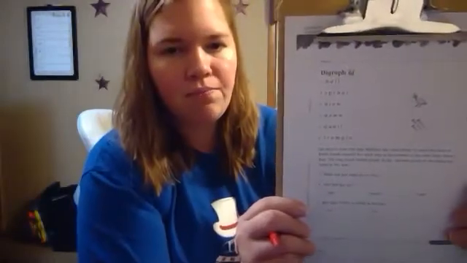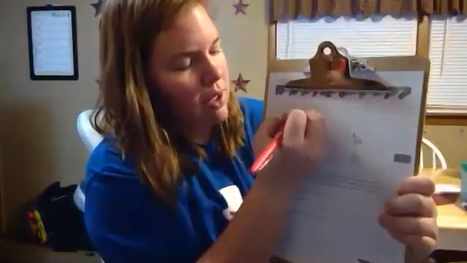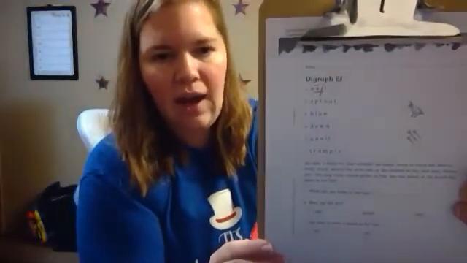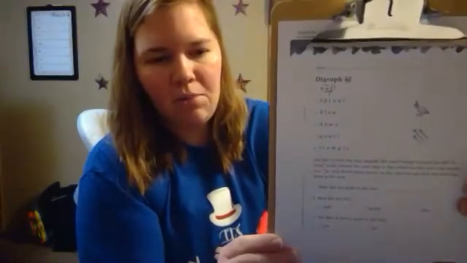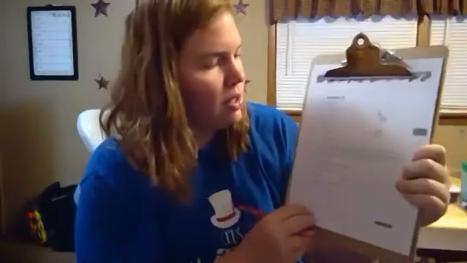Let's practice coding with Digraph AI on worksheet number 61. Number 1 has Digraph AI. Underline the digraph. The A gets a macron, the I needs crossed out. Can you read number 1? Nail.